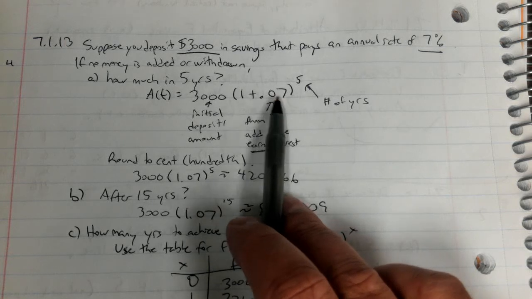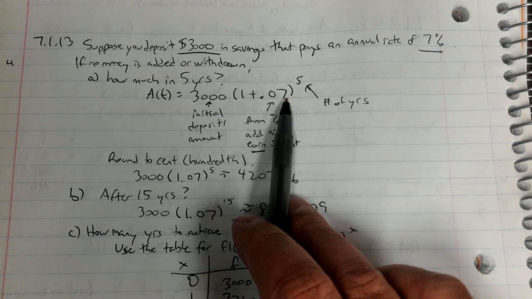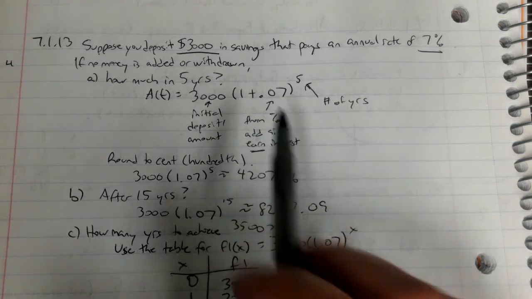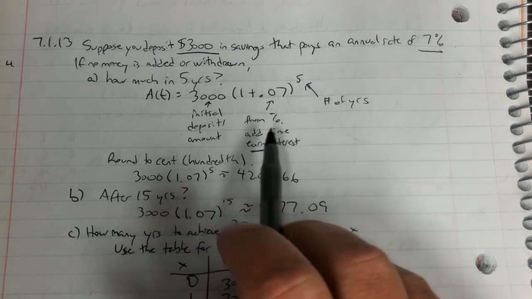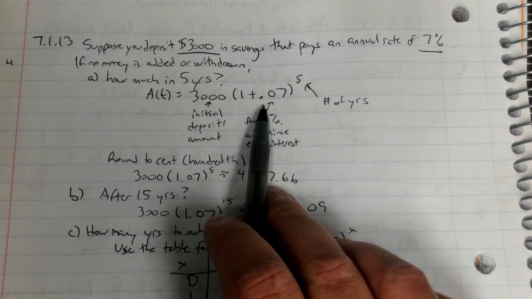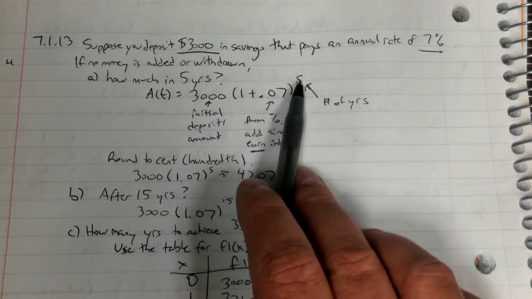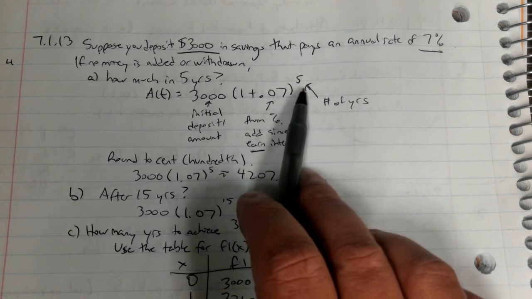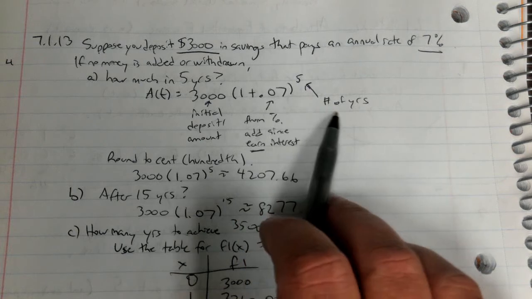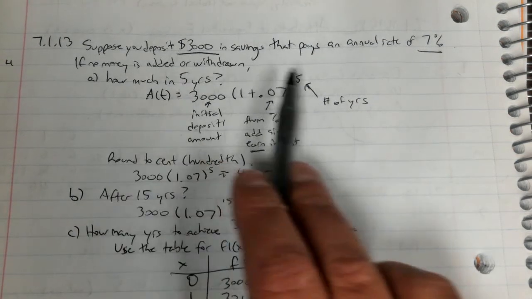So you're always going to have 0.0 something unless your rate is 10% or greater. So it's always going to end up like 1.07, 1.08, 1.04, unless you have 11%, which is like 1.11. And then you need to know your exponent, which in exponential functions is your variable. Well, in this case, it's going to be the number of years. And since it says 5 years, then we put a 5 there.